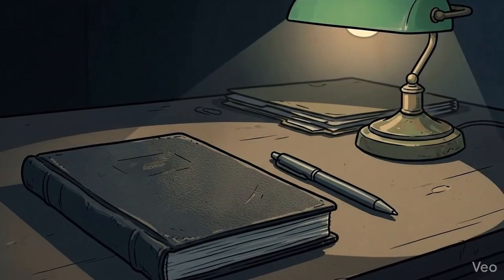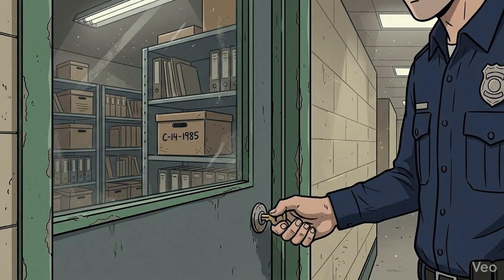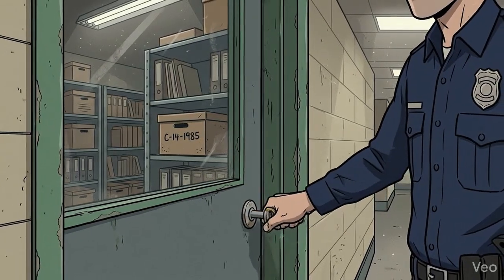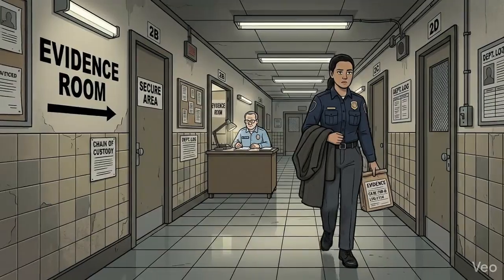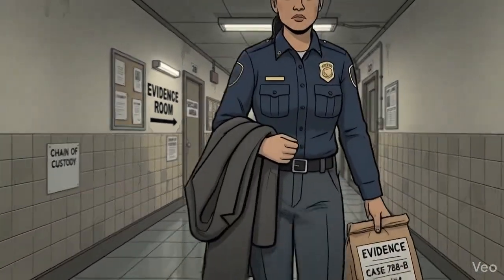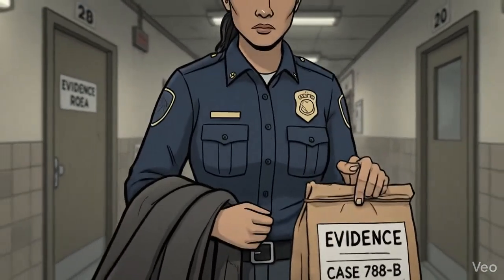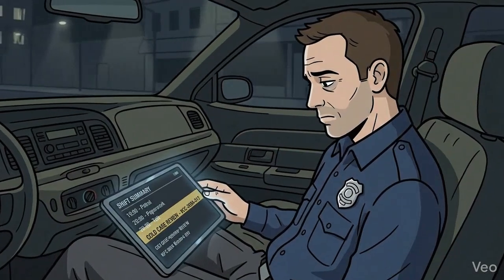Locking the room secures the files, but the knowledge that some cases will never be fully solved lingers in the silence. The walkout reminds you that every piece of evidence relies on meticulous chain of custody documentation to serve justice. Reviewing the summary, you realize that in cold cases, the cost is often in documenting the absence of certainty.